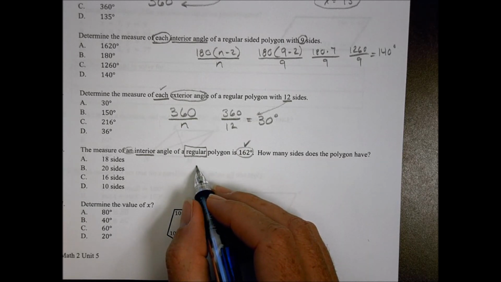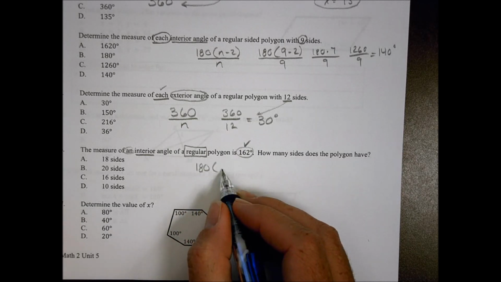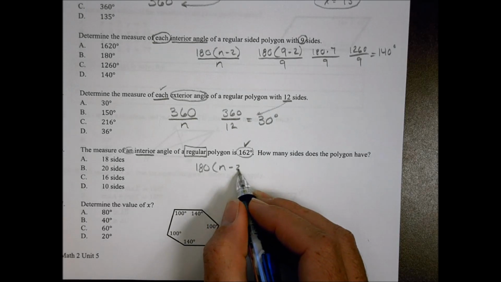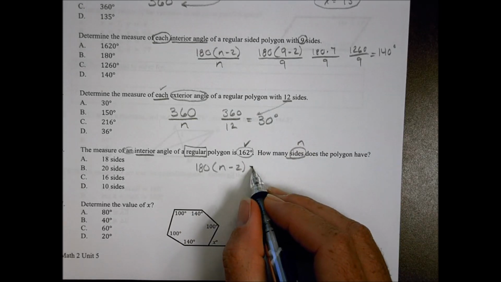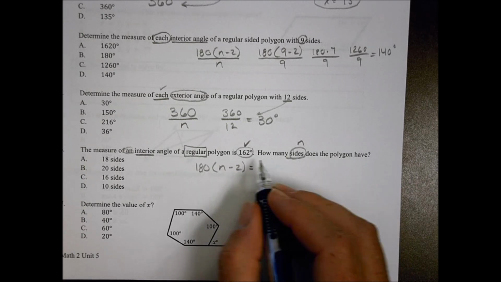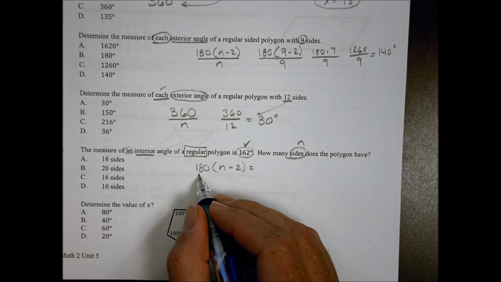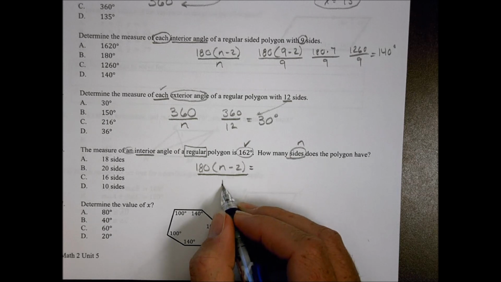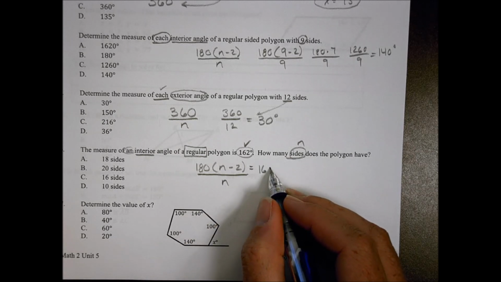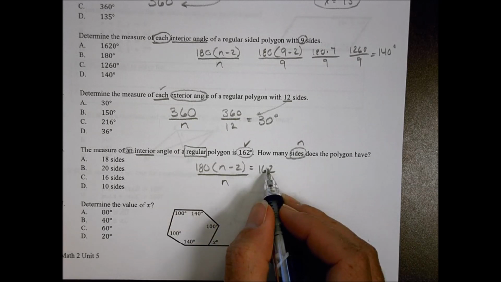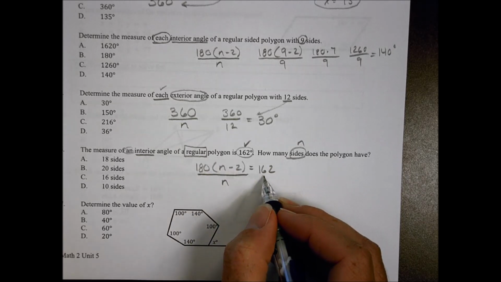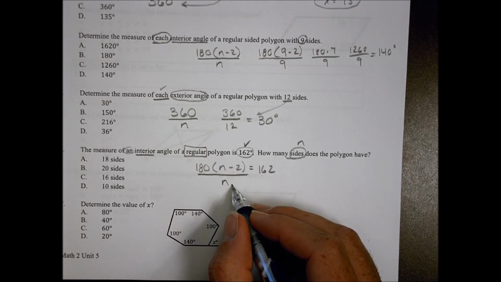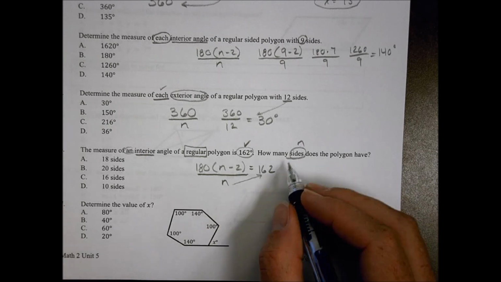So that would mean that we take our equation, 180 times n minus 2, where we don't know the sides, that's our n, is going to be equal to, well, we don't know that yet because since an angle is 162, we have n there is equal to 162. So this is what I would use to find out what the measurement of one angle would be, 162. So I'm going to move that over there by multiplying that.